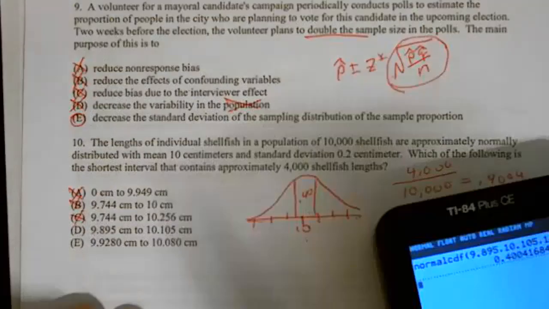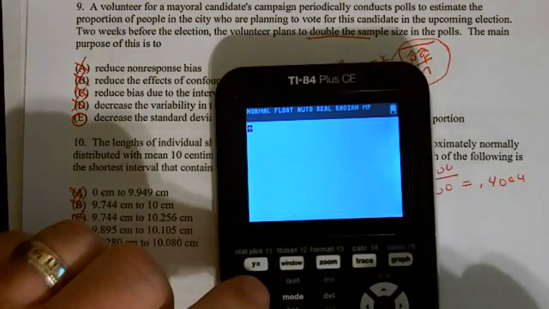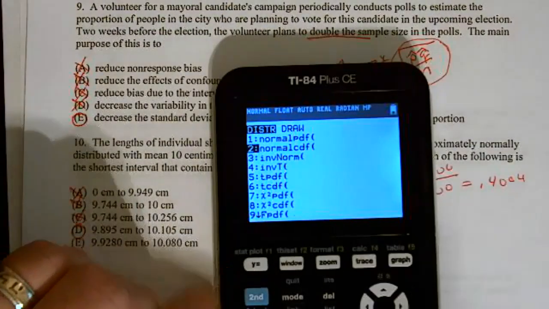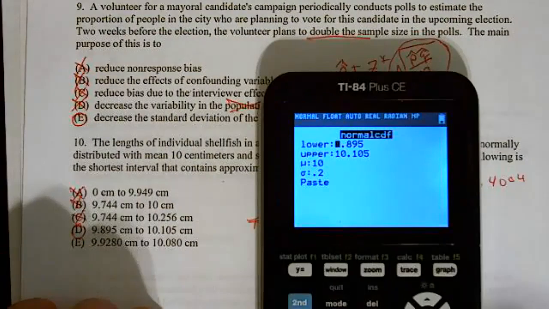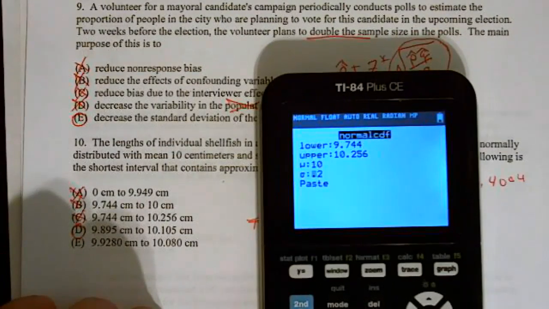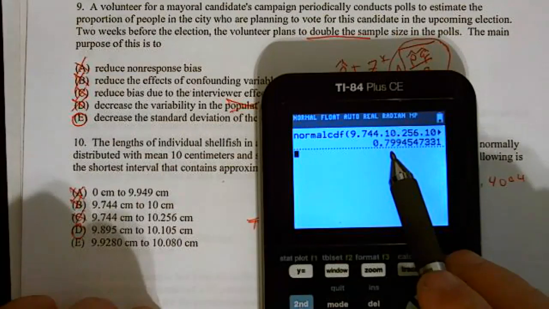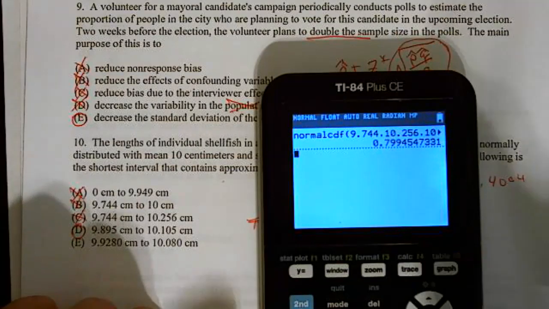Let's go back and look at C real quickly. Second vars, normalcdf, lower bound 9.744, 10.256. And I end up with about 80%, 79.9%. So that's not close to 40%.